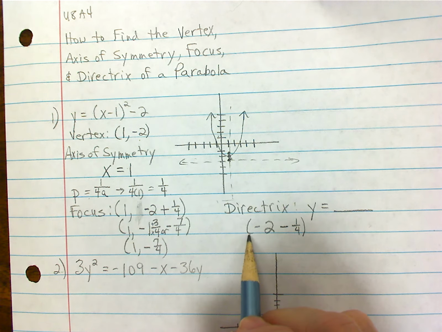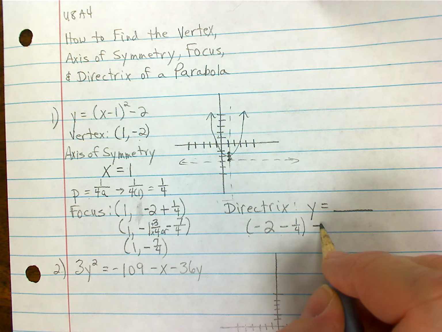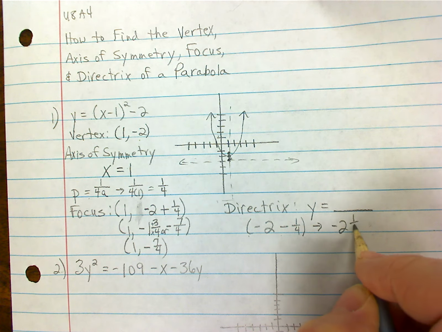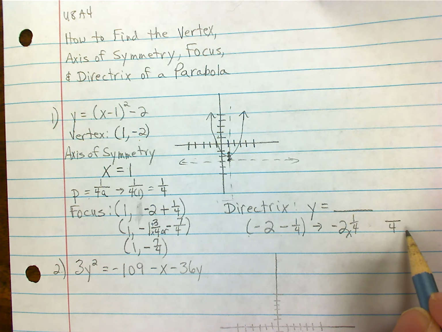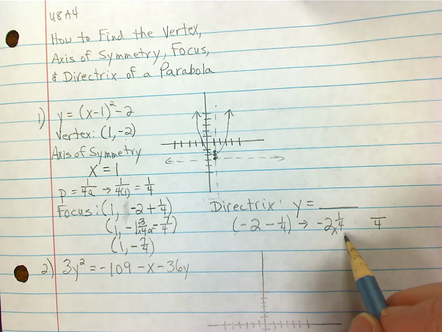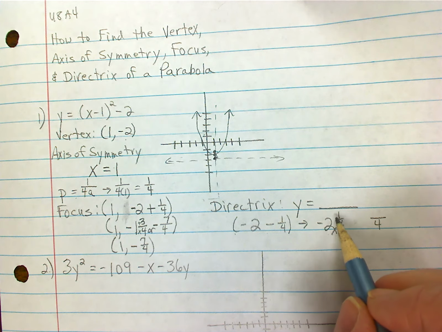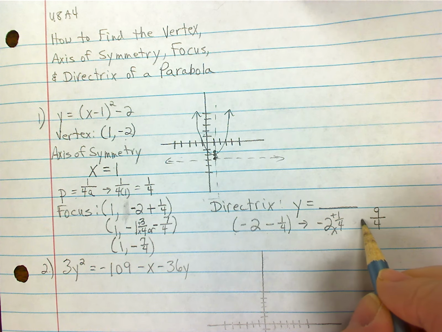So negative 2 minus 1/4 would equal negative 2 and 1/4. As an improper fraction, you keep the 4 and do 4 times 2 plus 1, which is 9, and it was negative to start with.